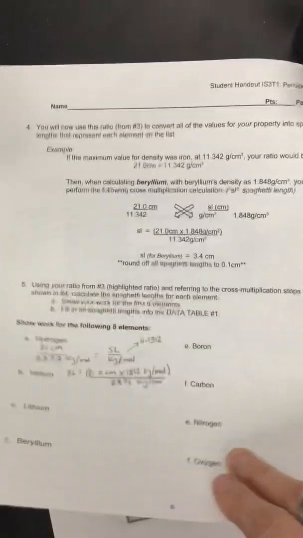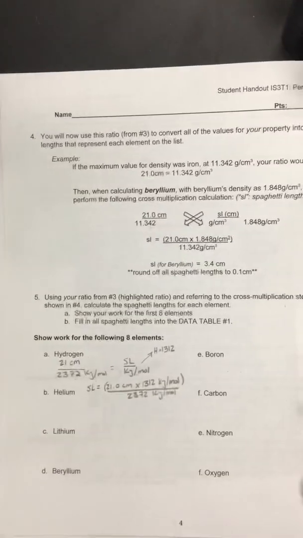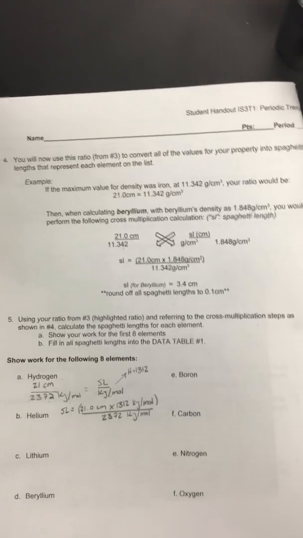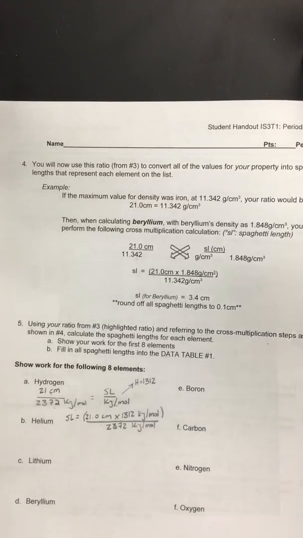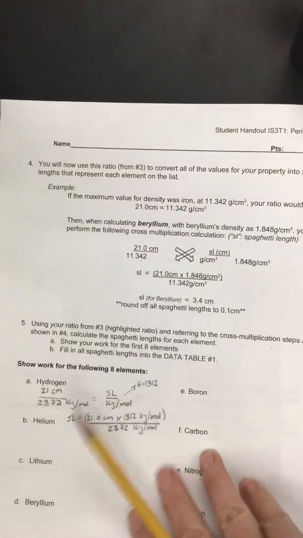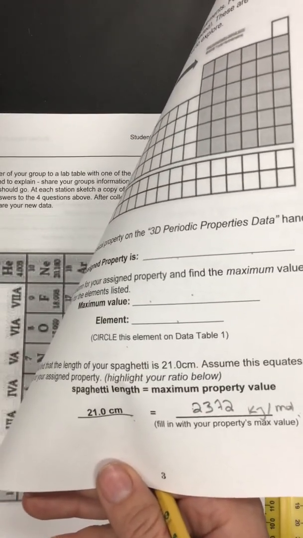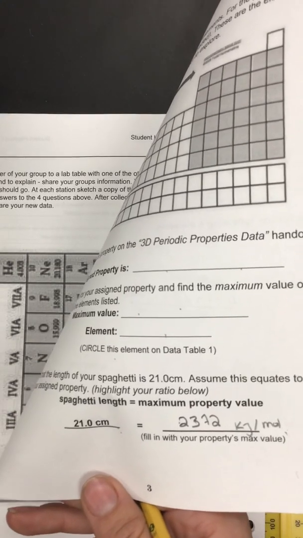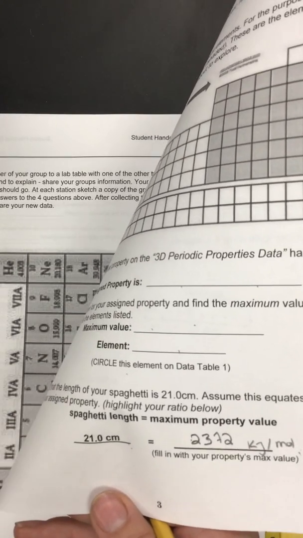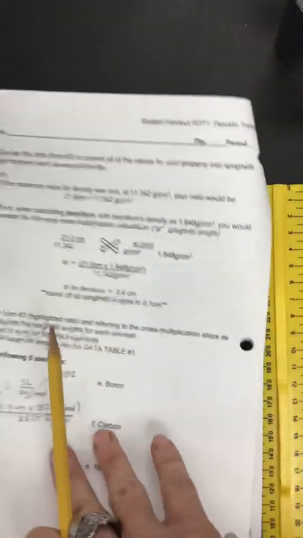So now, if we turn the page, now we have a little bit of math. But I don't want you to be scared of the math, because this is just the same stuff we've been doing. It's actually even easier. This is just our multiplication and division. You get a calculator the whole time. So now we're taking that ratio that we had for number 3, because back here, this guy, that's a ratio. We're saying that 21 centimeters of spaghetti, the maximum length of spaghetti, is equivalent to the maximum of your property.